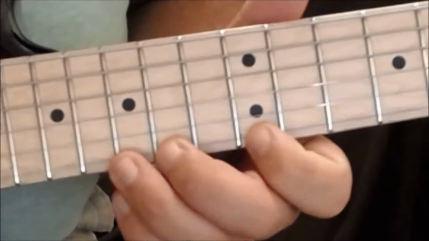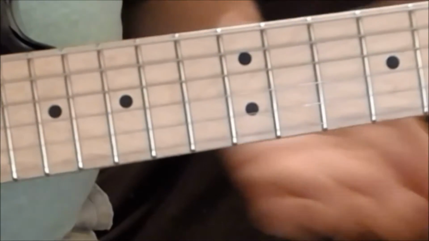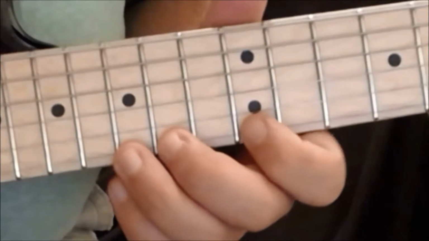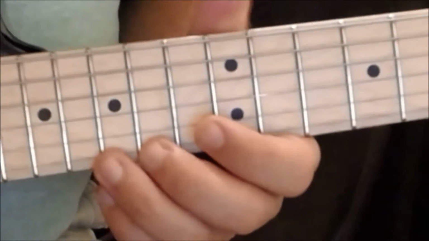Next, I'm going to go up. So that was Ionian. Now let's play a Dorian, which is minor. So I'm going to go against what I said. I'm not going to play all major at once.